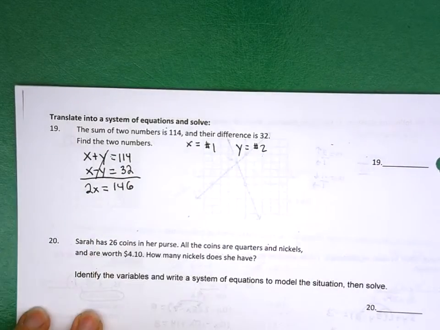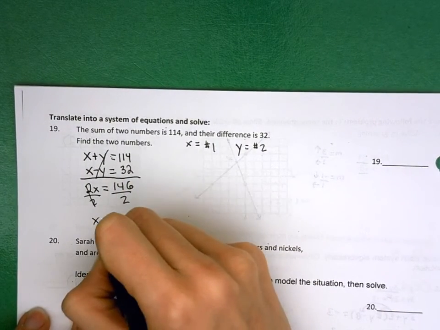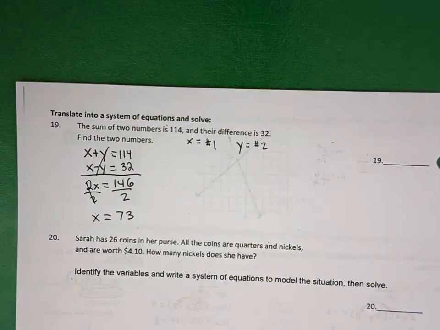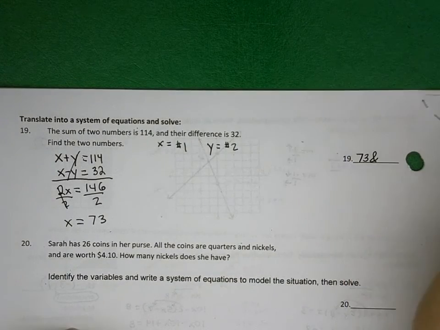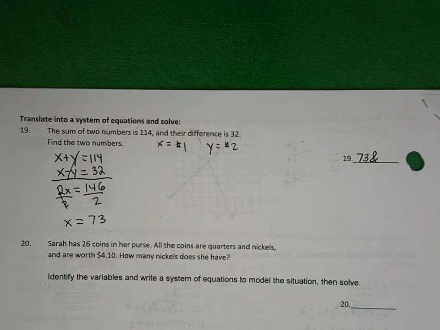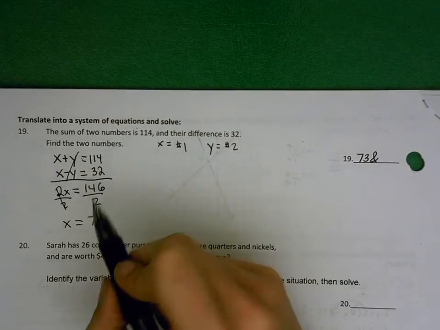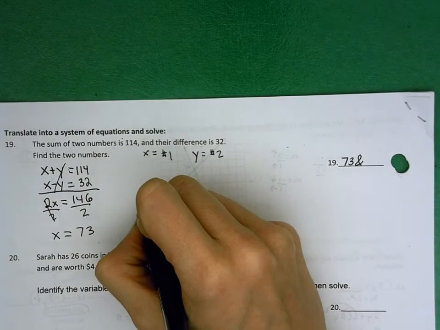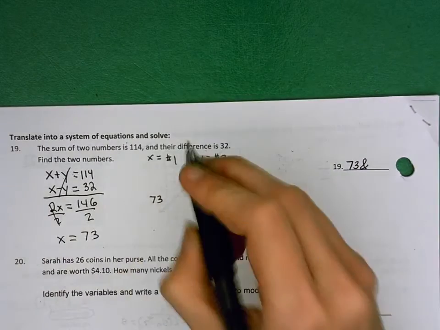Then we divide by that 2, and we get x equals 146 divided by 2, which is 73. So we know one number, 73. So what's the other? Our other number we're going to find by plugging into one of the 2 equations. Doesn't matter which one. I'm going to plug 73 into my top equation because it doesn't have a negative. So we have 73, which is what x is, plus y equals 114.